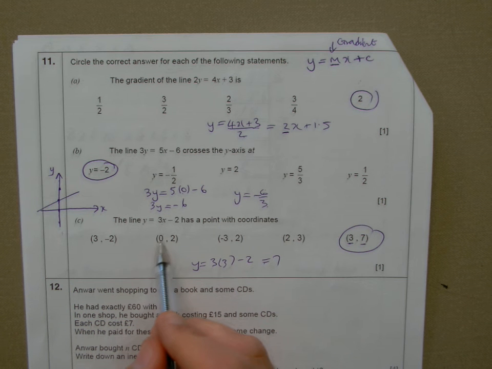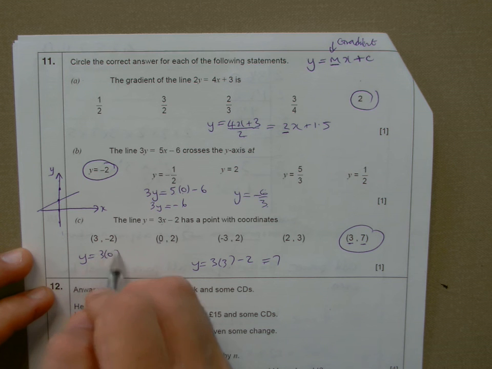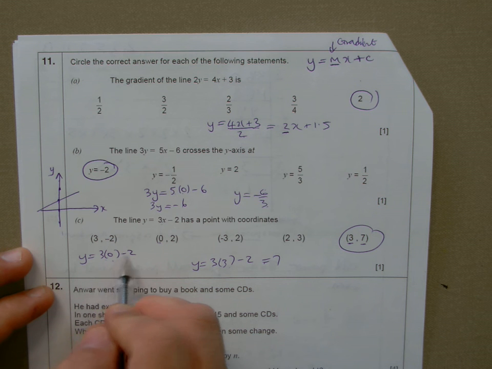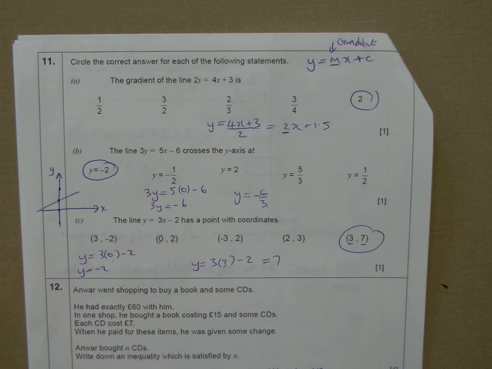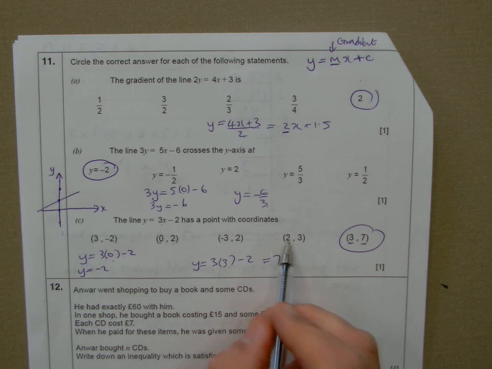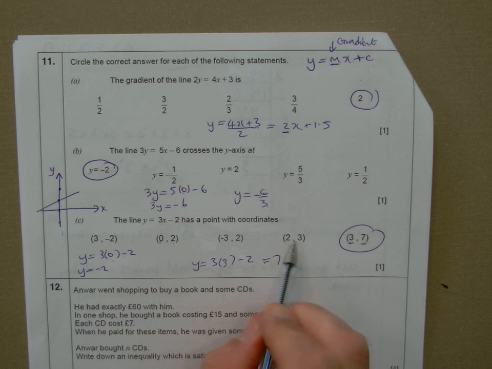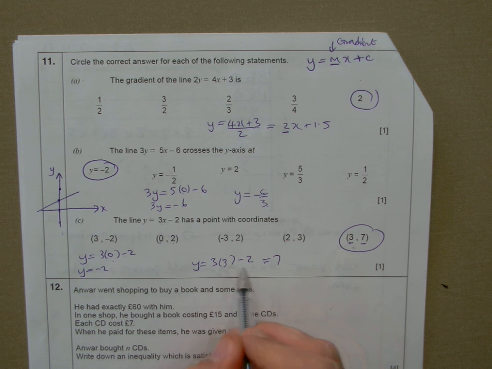If I use this one here, for instance, when x is 0, if I put that in, 3 times 0, take away 2. So 3 times 0 is 0, take away 2. Y would be minus 2. Is it minus 2 there? Of course it isn't. It's positive 2. So it's not going to go through that point when x is 0. You could check another point as well. You could set x to be 2. That would be 3 times 2 is 6, take away 2 is 4. They say 2, 3. So clearly it doesn't go through that point. It goes through that point because when x is 3, y comes out to be 7. So that coordinate satisfies it.